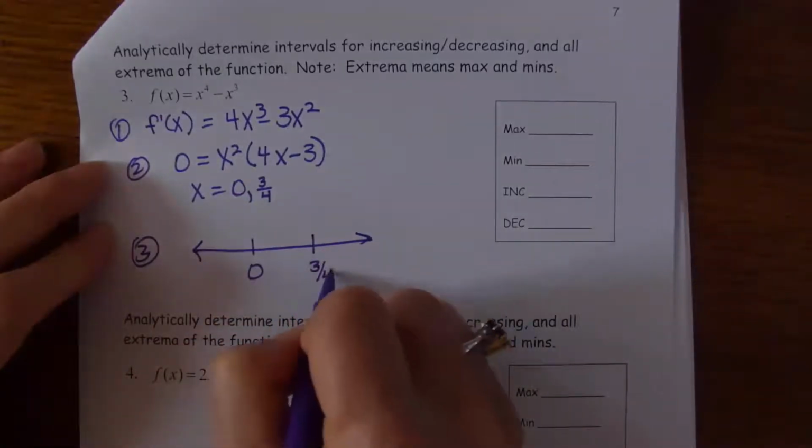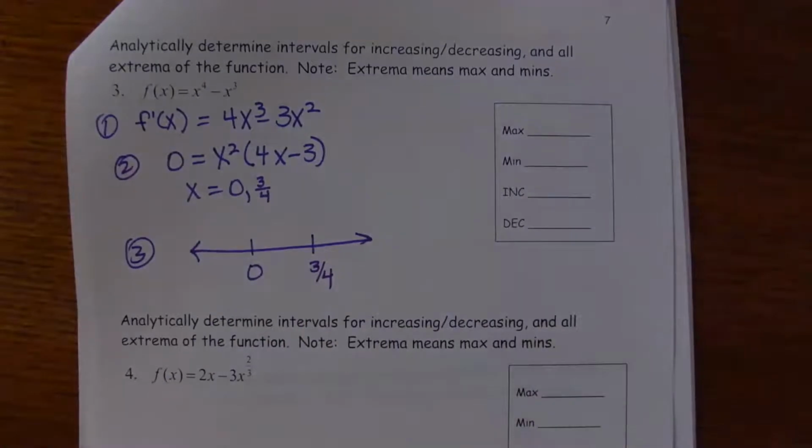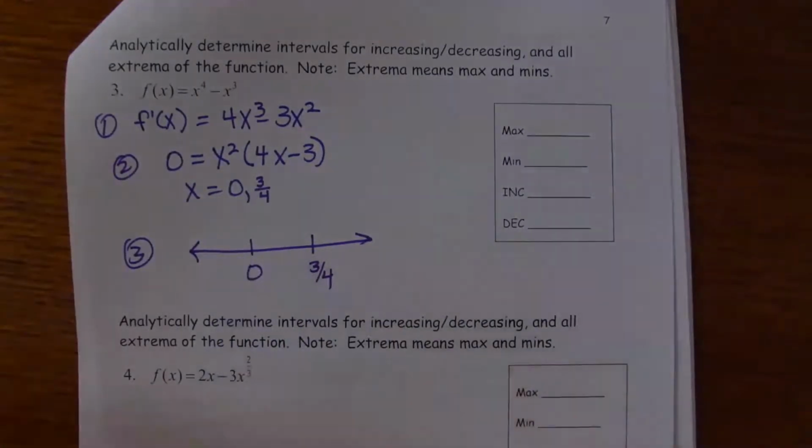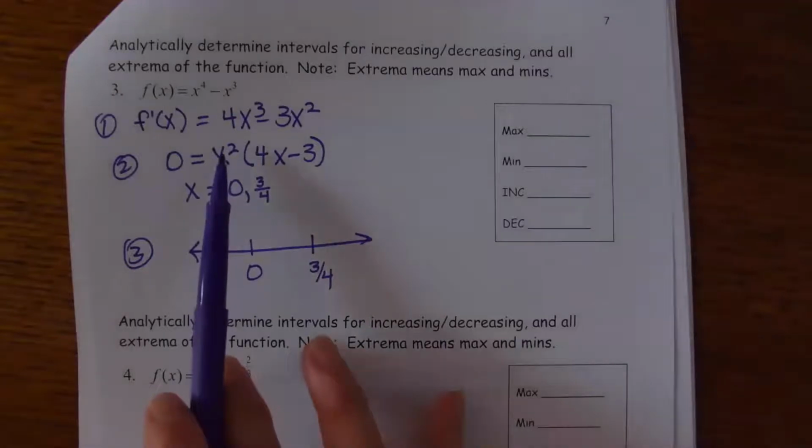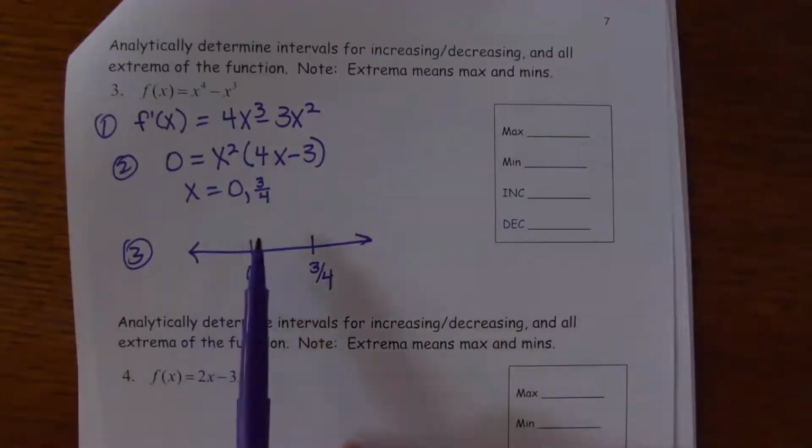Now I got a question before we start. Is there going to be a sign change at 0? Is there? I predict no. Why not? X is squared. So whatever we get here, we get here.